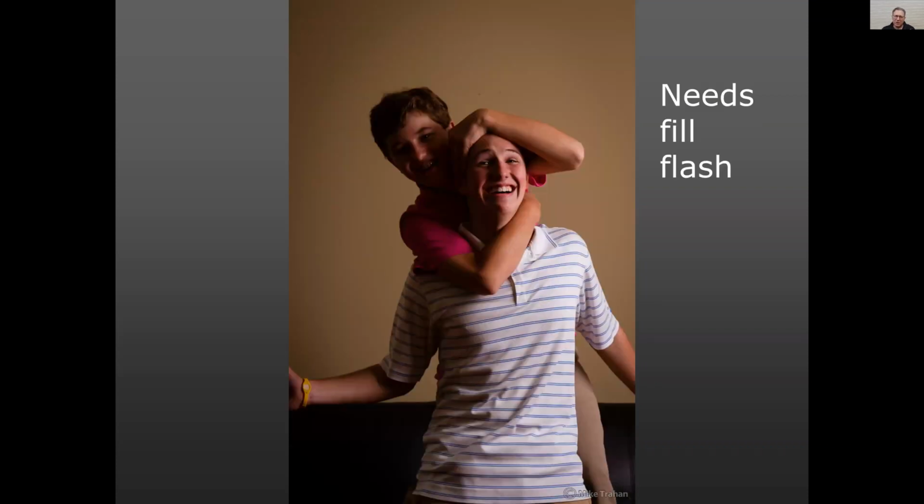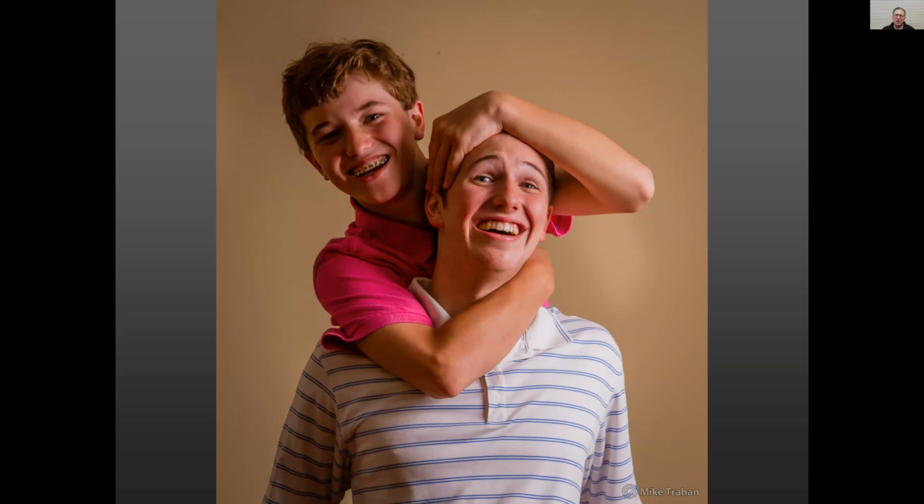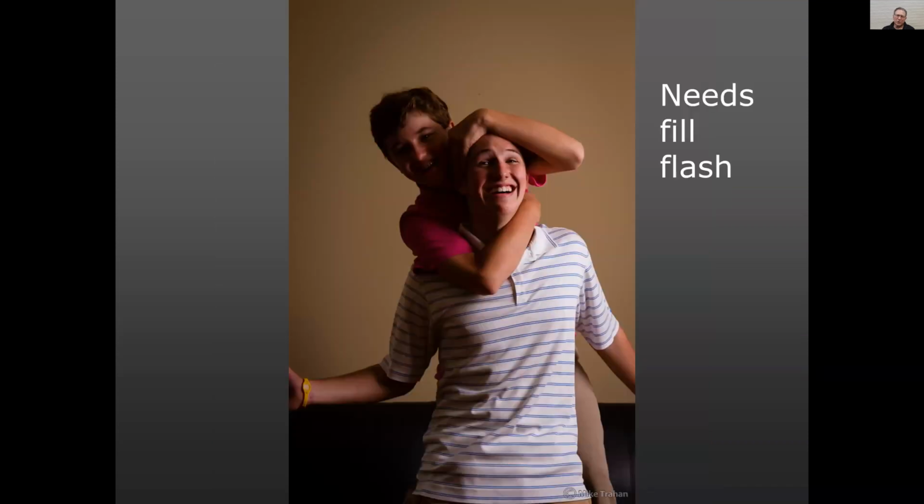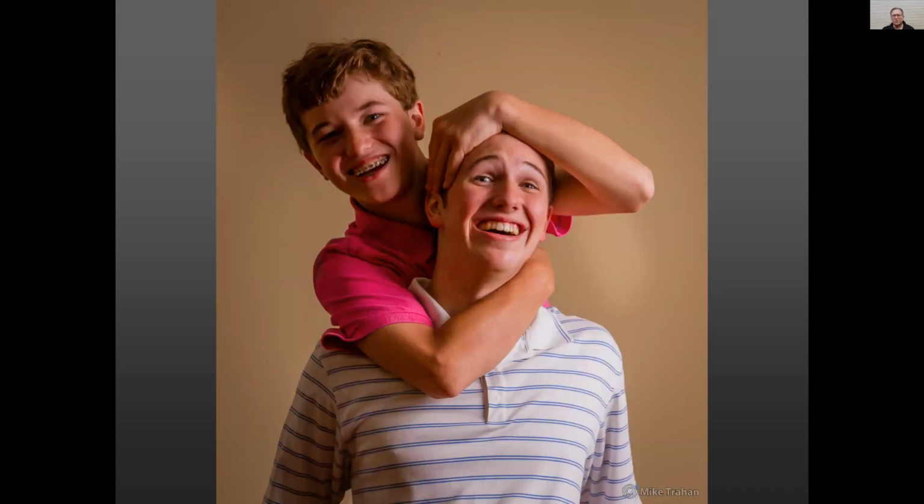In this case, this needs fill flash. The shadows are just way too dark. It's just too heavily contrasted. And this is with fill flash. And it just makes a better picture by a long shot. And so, would you rather have this one or would you rather have this one in your family album to look back on in years later?